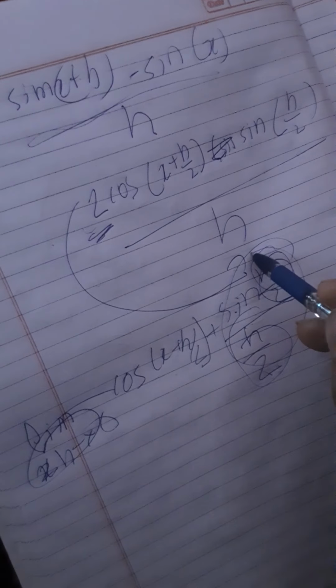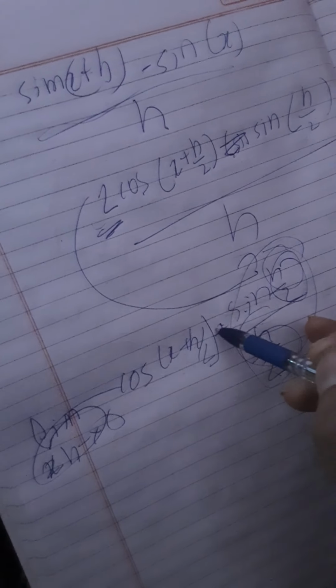And we know the limit as h approaches 0. If h is approaching 0, h by 2 is approaching 0, and sin(h by 2) upon (h by 2) is like sin x upon x as x approaches 0, and this will turn into 1, and this is actually not plus, this is into.